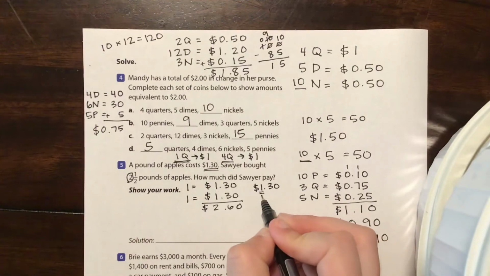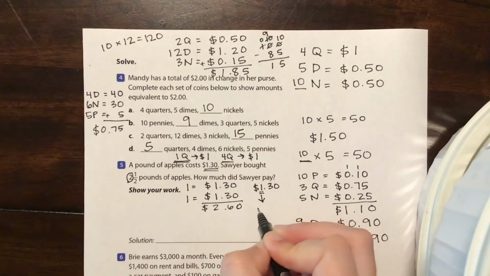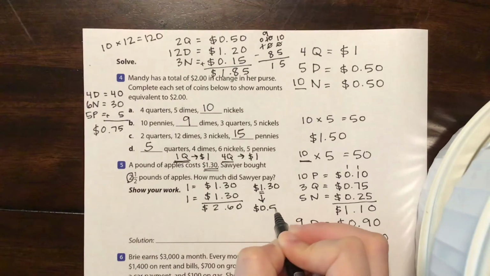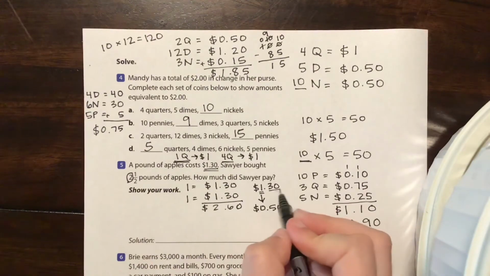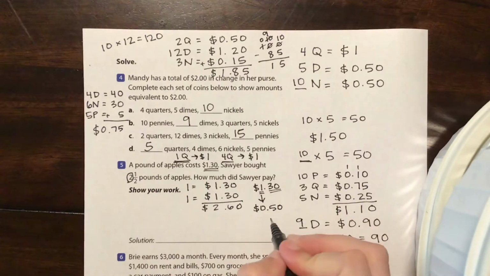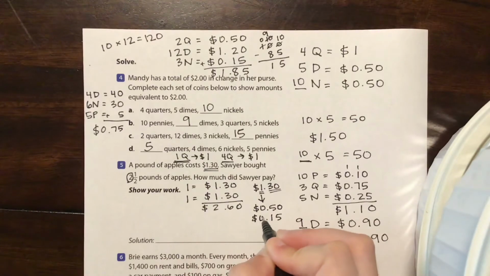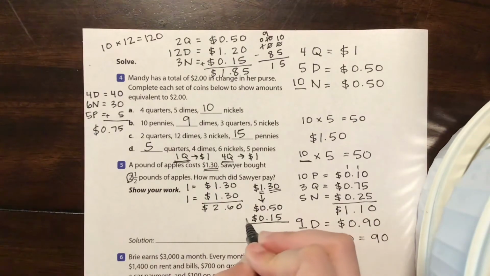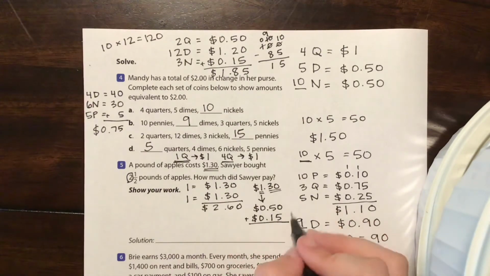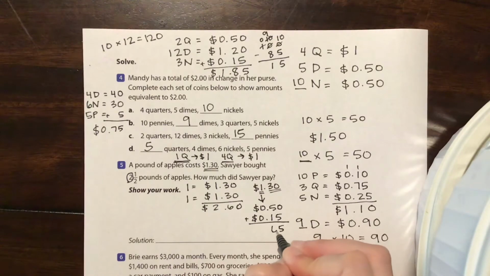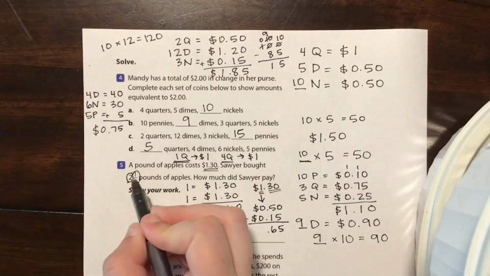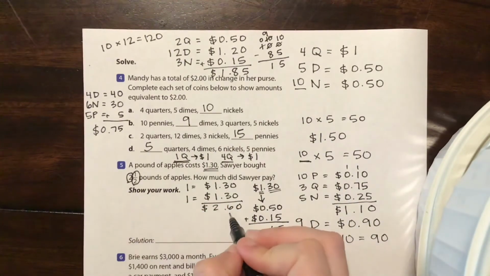So half of the $1 would be 50 cents. And half of the 30 cents would be 15 cents. And if we put those together, we would get 65 cents. So that half of a pound would cost 65 cents.